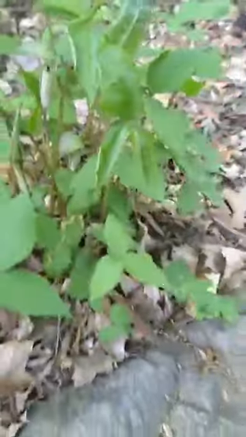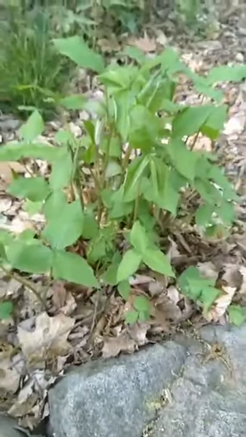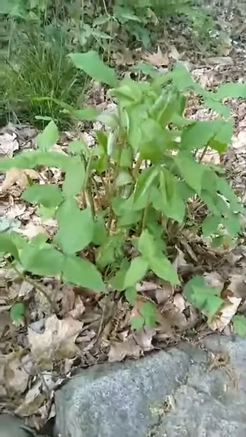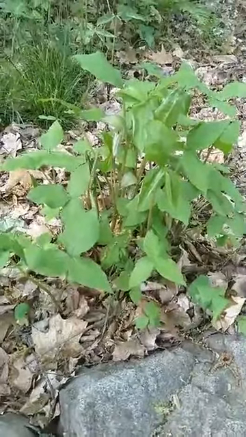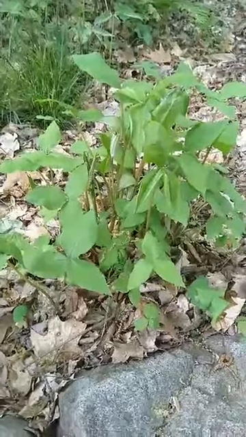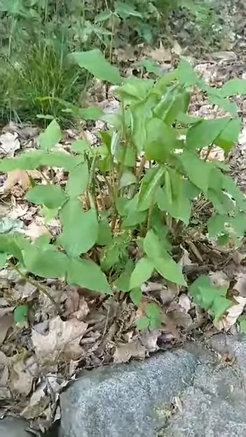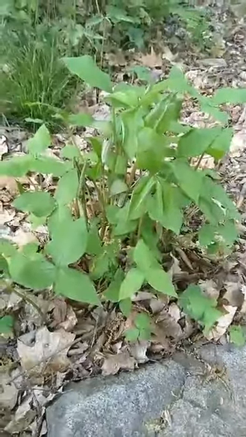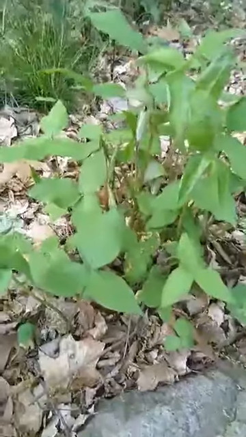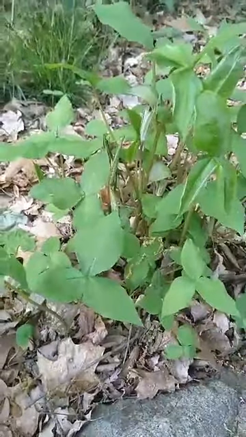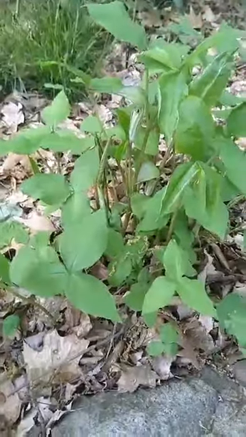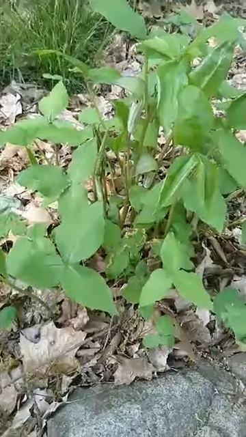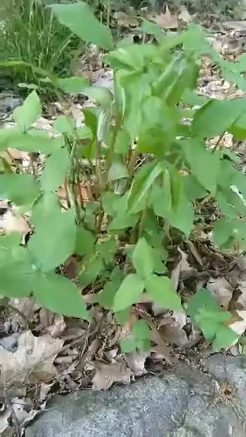You might remember last week I talked about the way that some of our native wildflowers are dispersed. The seeds are dispersed into groups by ants. Well, you can see here that that is the case. We have many individual plants of Jack in the Pulpit here, all gathered in what was once an ant midden.